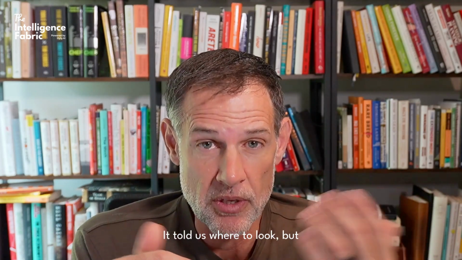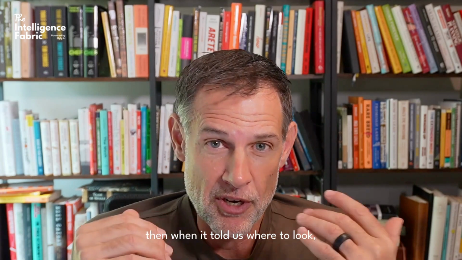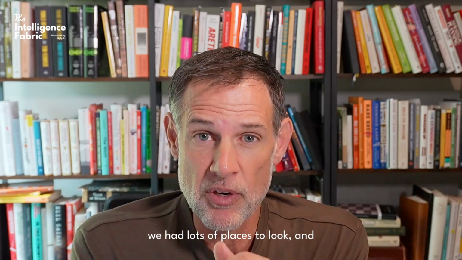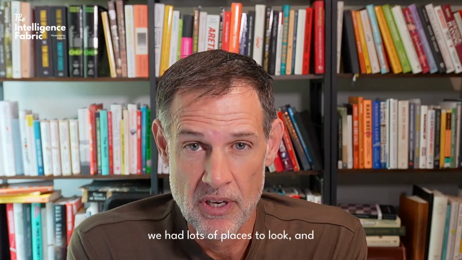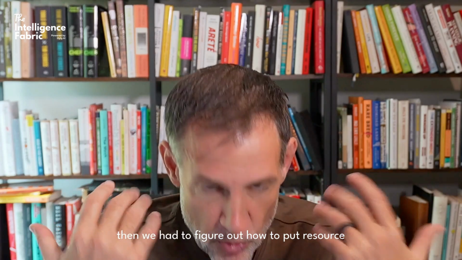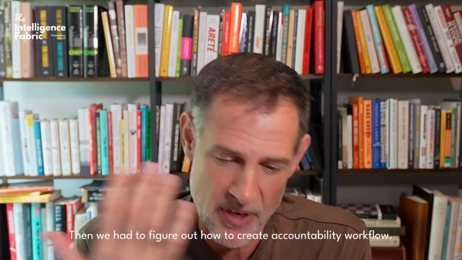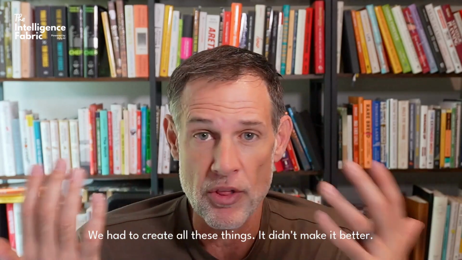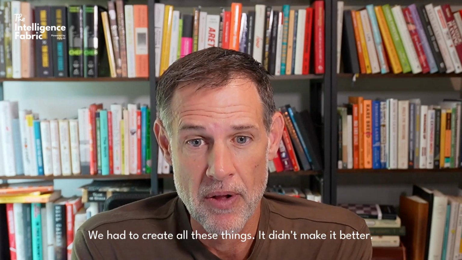It told us where to look, but when it told us where to look, if we had a very large portfolio, we had lots of places to look. And then we had to figure out how to put resource against those issues. Then we had to figure out how to create accountability workflow. We had to create all these things. It didn't make it better.